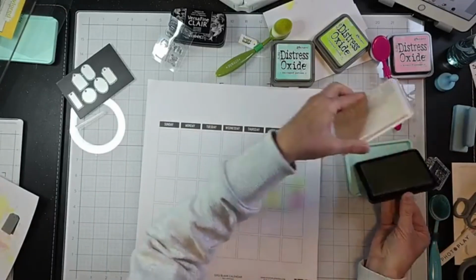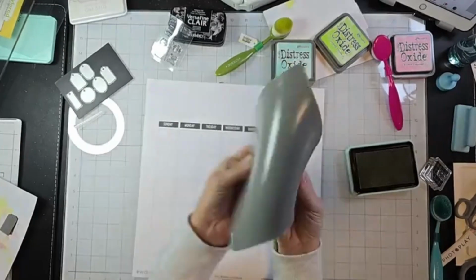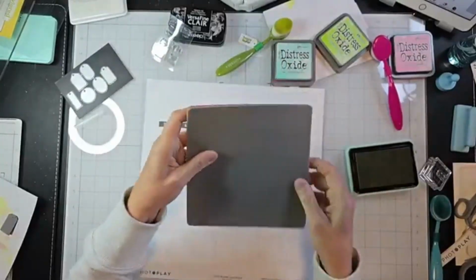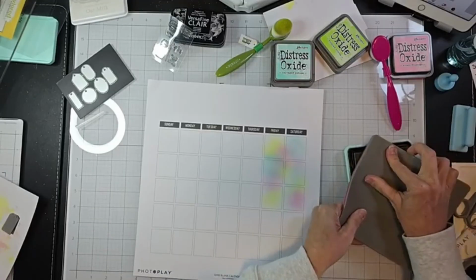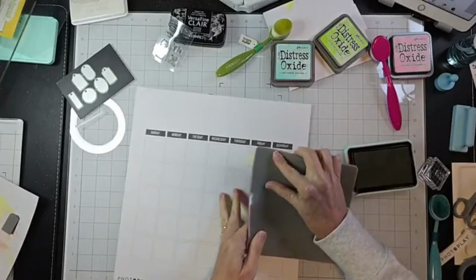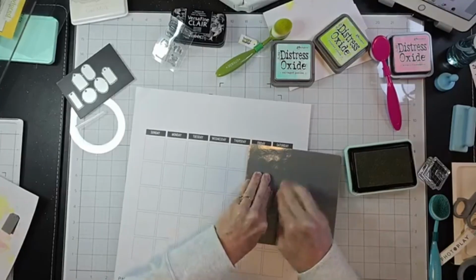But what I'm going to do is come in with my oat milk ink pad and that fine line script. I'm just going to take the stamp. It's a 6x6 stamp. It looks like this. I'm not using the whole stamp, I'm going to use a section of the stamp. I'm just going to push it onto my ink pad and come in here and push it down.